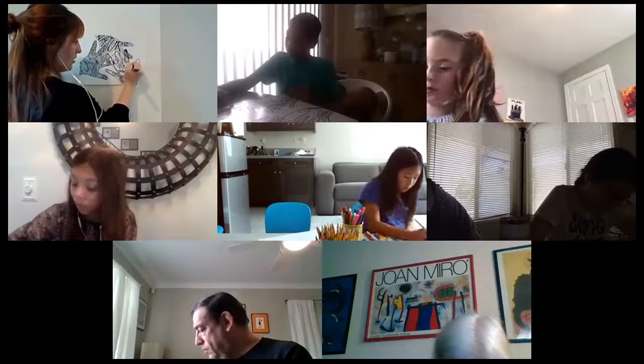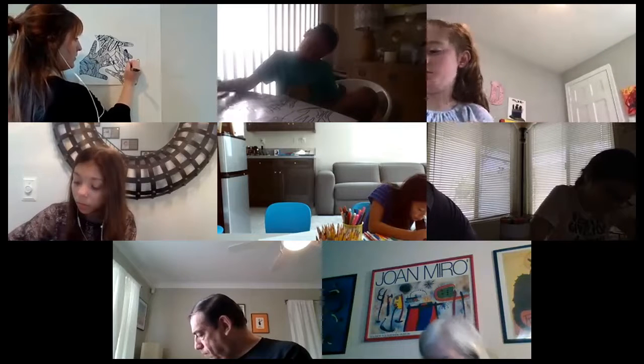Now that I'm starting to fill up my larger areas, it looks like I have a lot of little tiny shapes that I still need to fill in too.